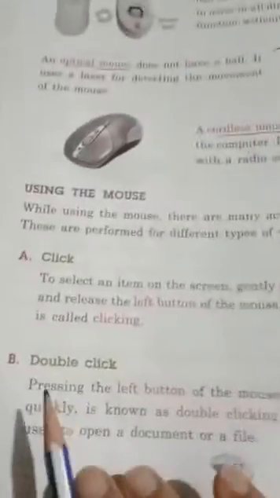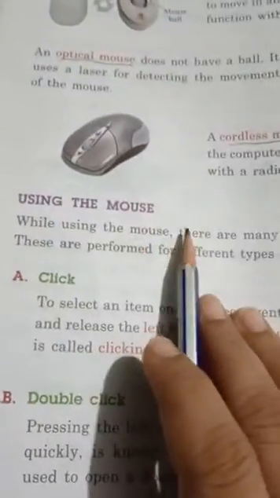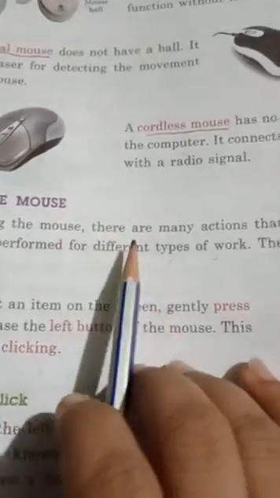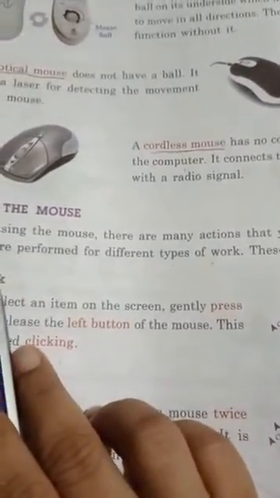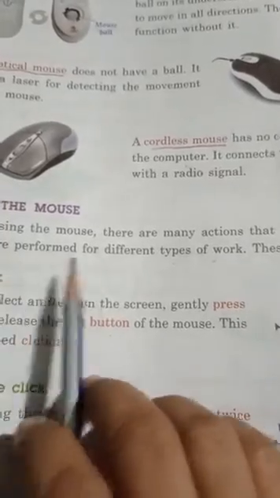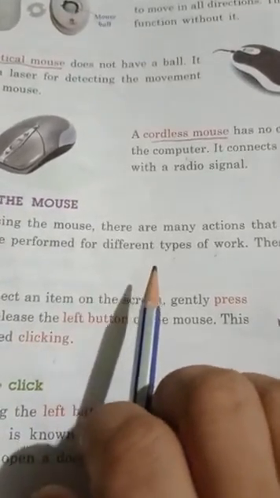Now I am going to explain this using the mouse. While using the mouse, there are many actions that you can perform. These are performed for different types of work.